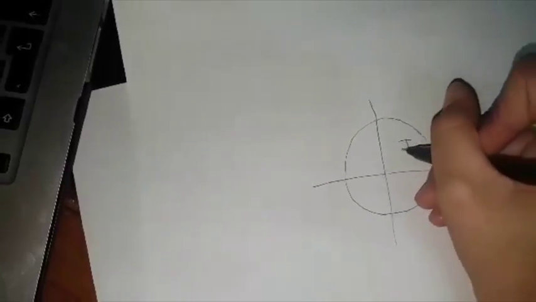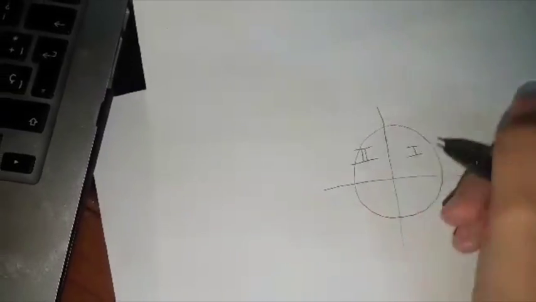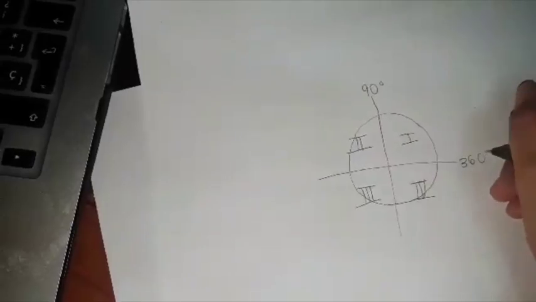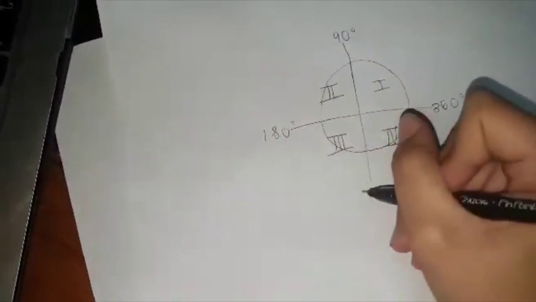To know if they are positive or negative, we need to know in which quadrant each value is located. First of all, we are going to enumerate the quadrants 1, 2, 3, and 4. Then we're going to put the degrees in x and y. 90, 360, 180, and 270.